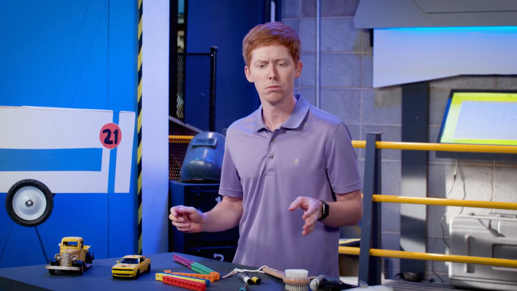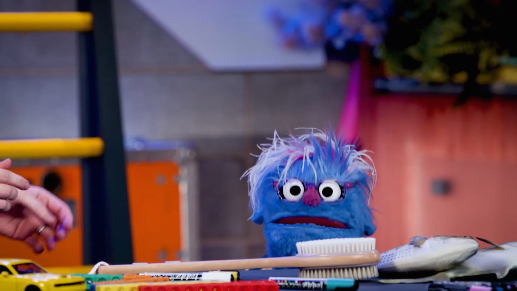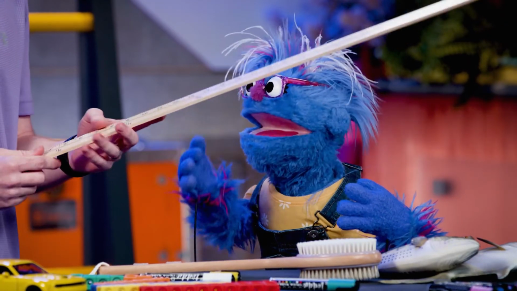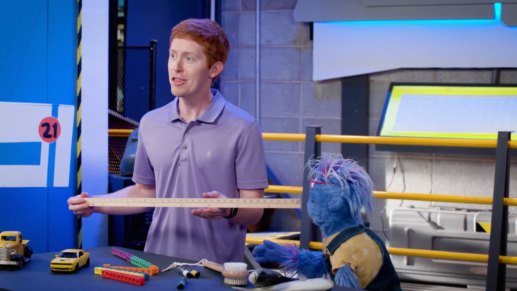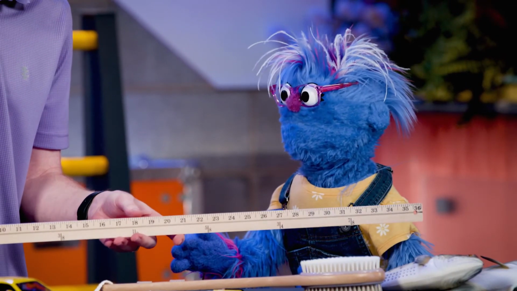I wonder, Blueberry? Well, it's just kind of big. Oh, okay. Here. Maybe this could be used for direct measuring. Oh, this is bigger than a ruler. This is a whole yardstick, Blueberry, but that's awesome. That will work. That's a great tool to use to measure.